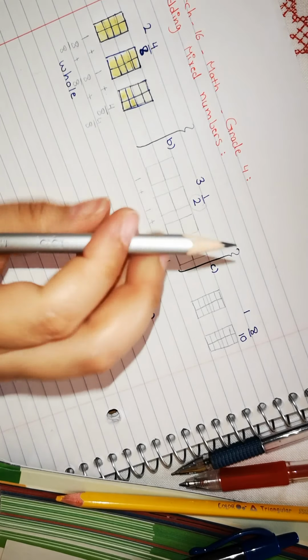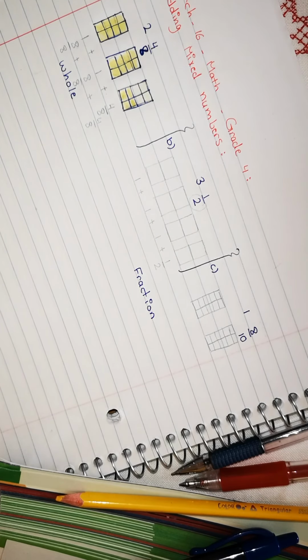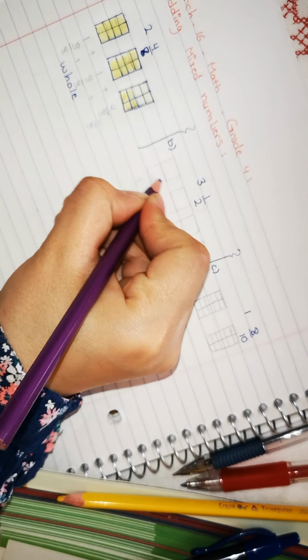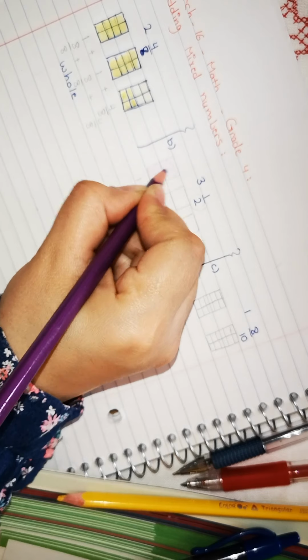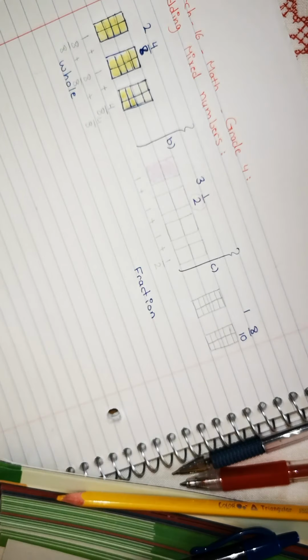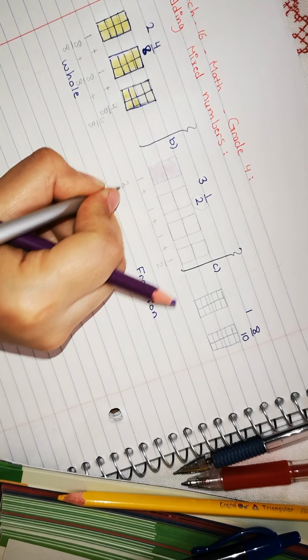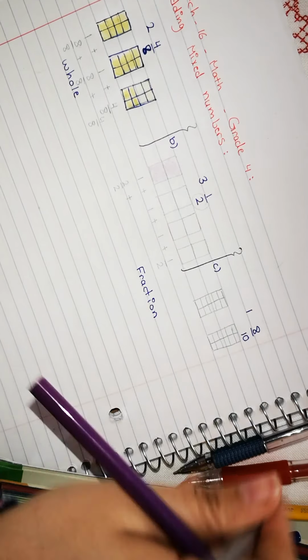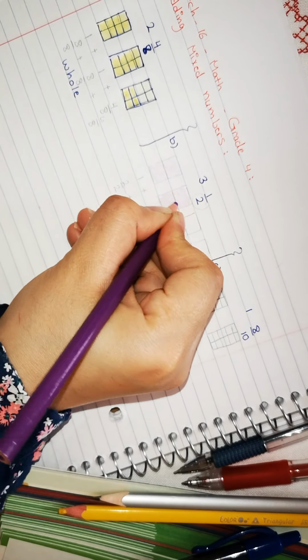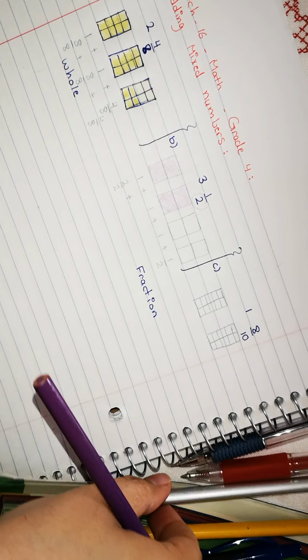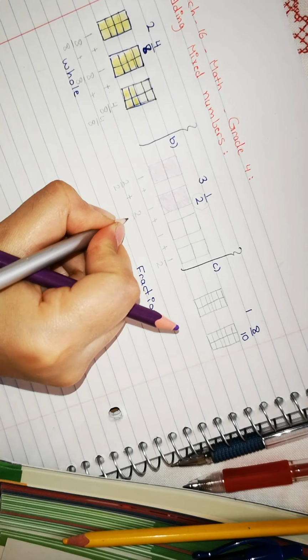Since we have 3 wholes, it means that we have to complete 3 boxes. The first one, we used the 2 parts. That means 2 over 2, plus the second one, we used 2 parts too. Sorry for that. It means 2 over 2.